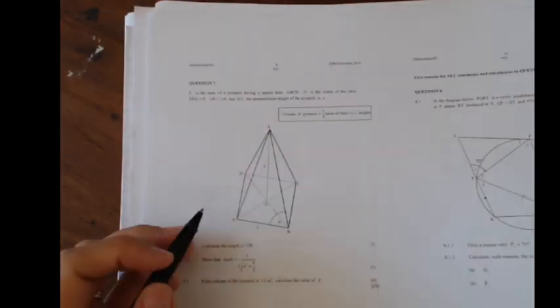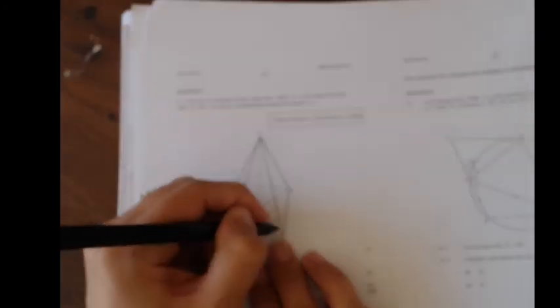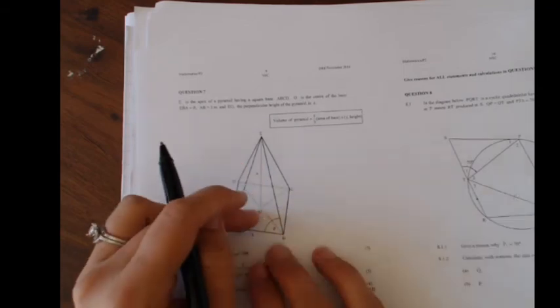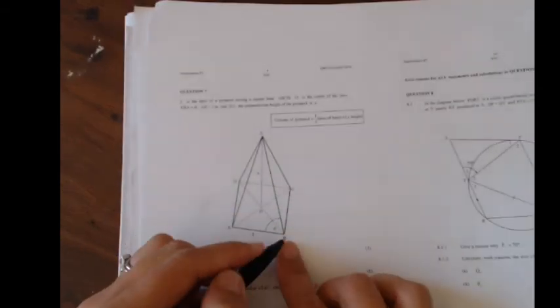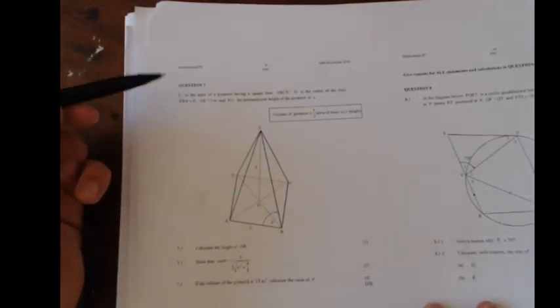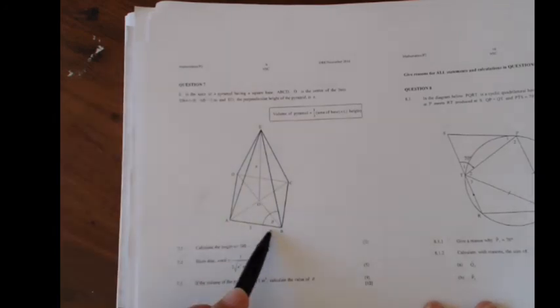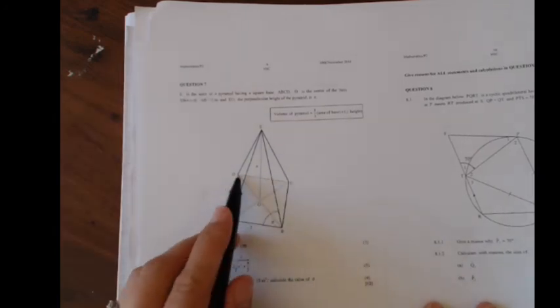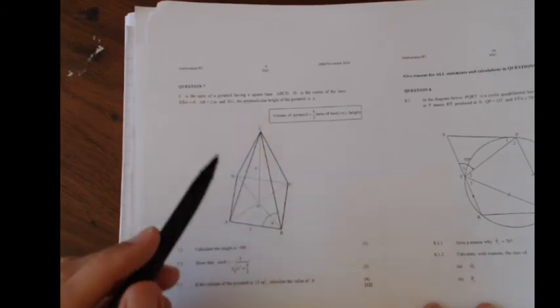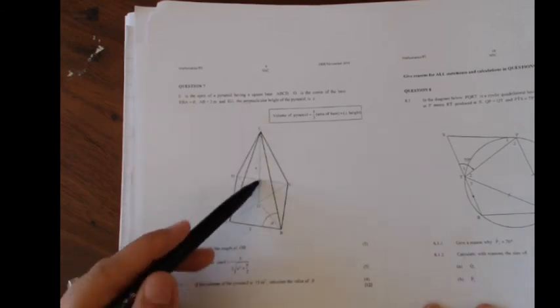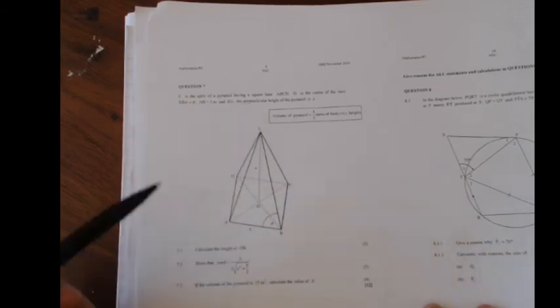So if I look at the pyramid from the outside, there's now 3 triangles that I can see from the outside, and this angle is the theta. Okay, AB is 3 meters, which means all of that is 3 meters as well, and EO is the perpendicular height of the pyramid, x.